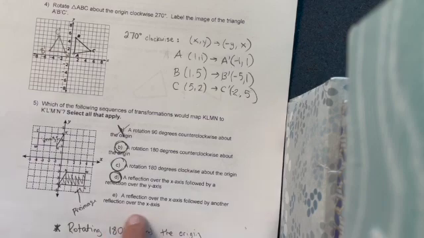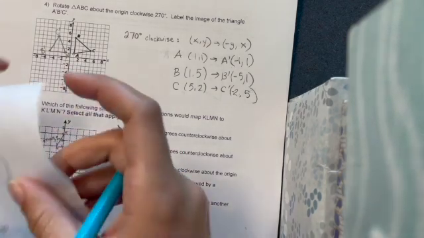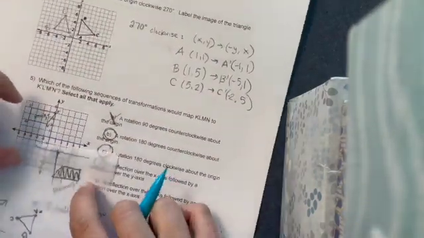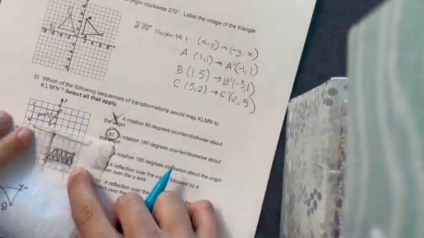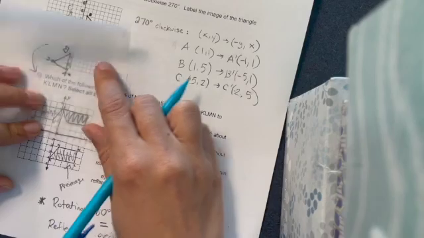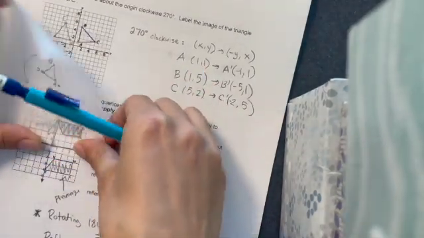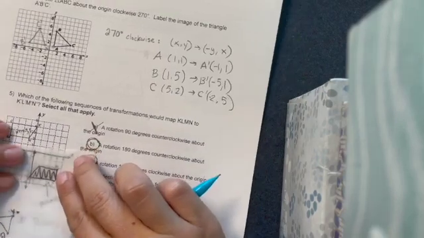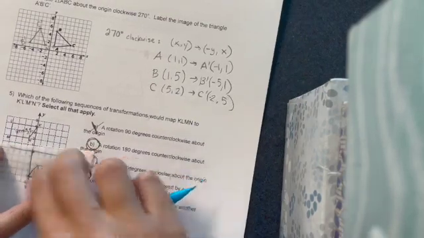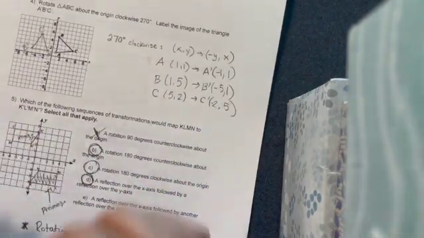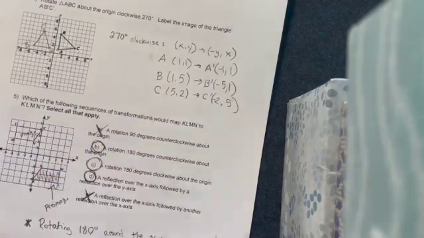Okay? And then finally in E, a reflection over the x-axis. Let's try this out. We got this. We reflect over the x-axis. And then we're supposed to reflect over the x-axis again. Nope, that's going to take us back to where we started, which is not the image which we want. So that one isn't right. Cool. All right, moving on.